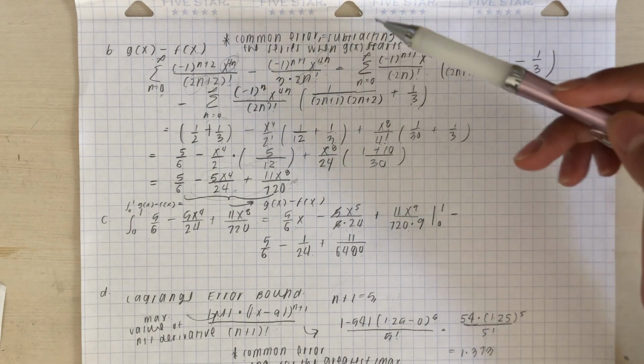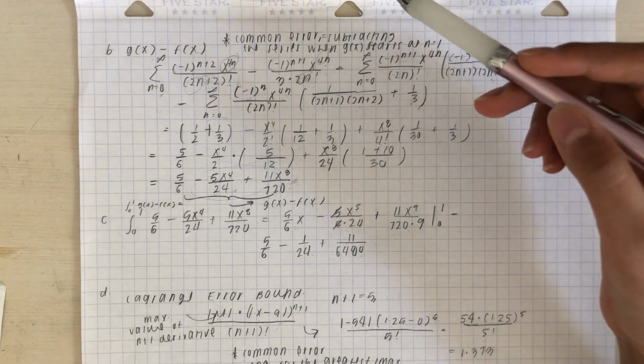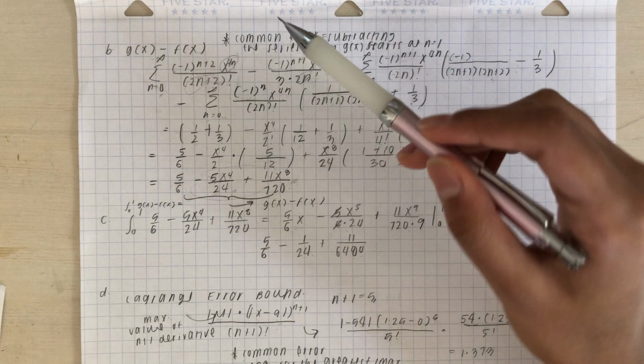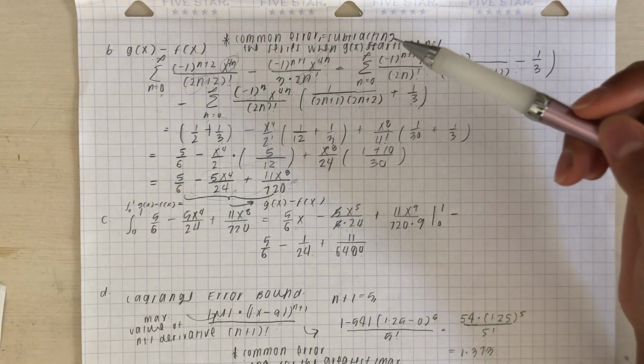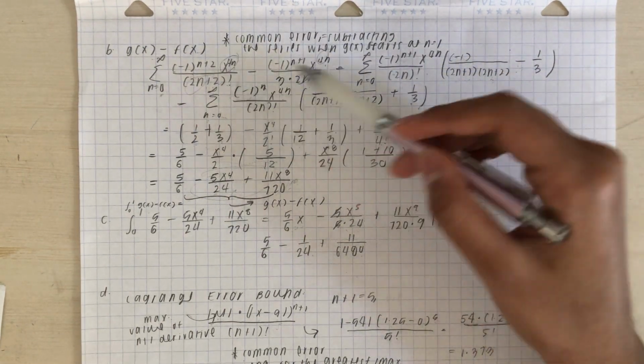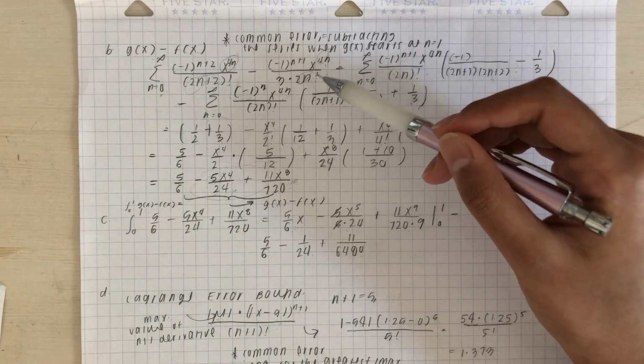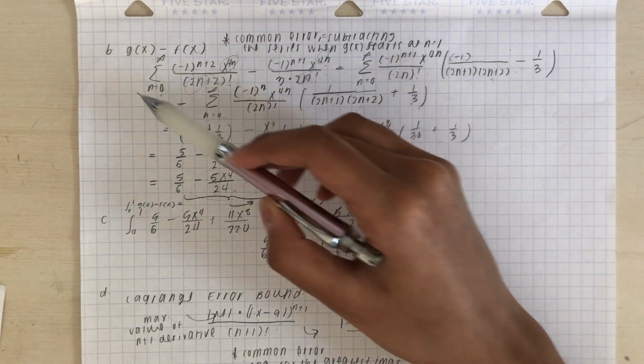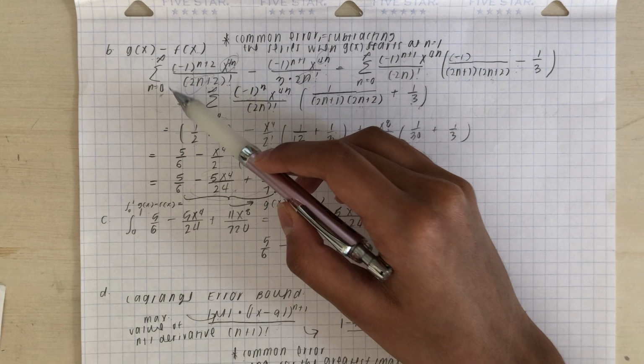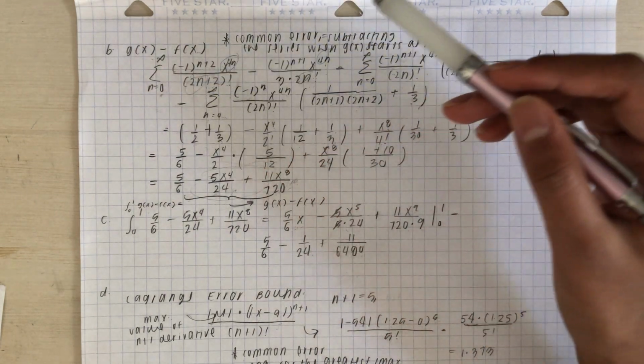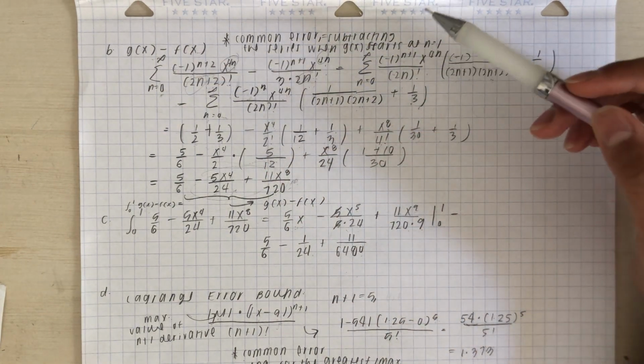A common error is subtracting the two power series representations, but not changing g of x to start at n is equal to 0. When we want to subtract the two power series representations, we want to make sure that both of them are starting at the same term number, which in this case is n is equal to 0.